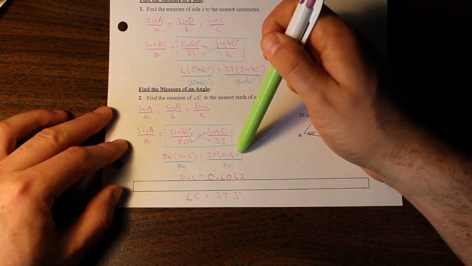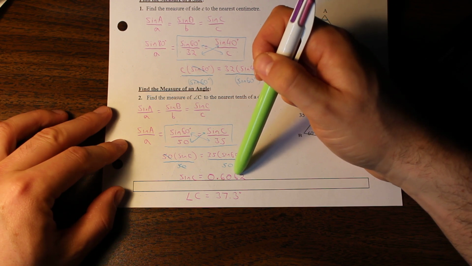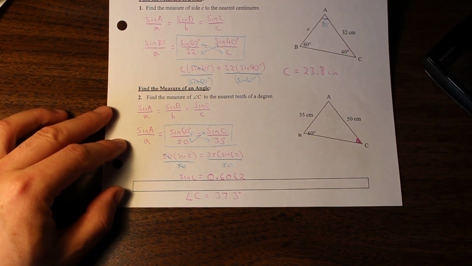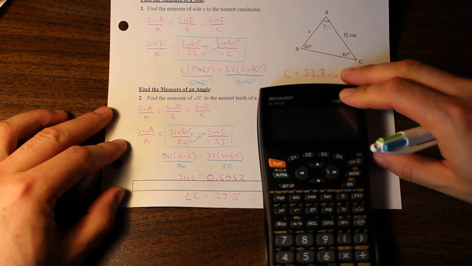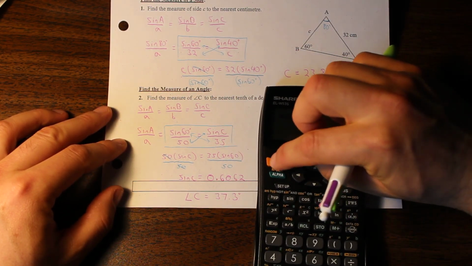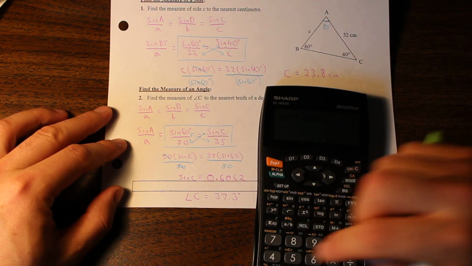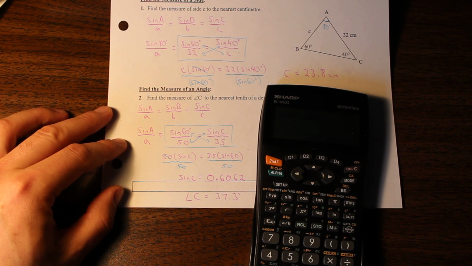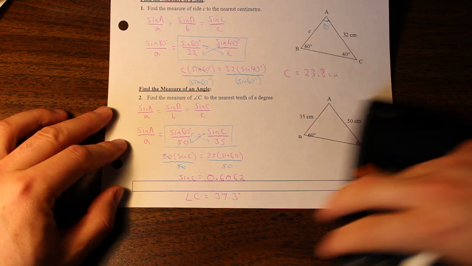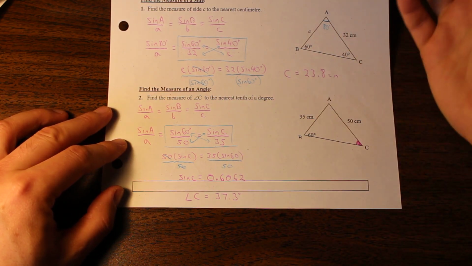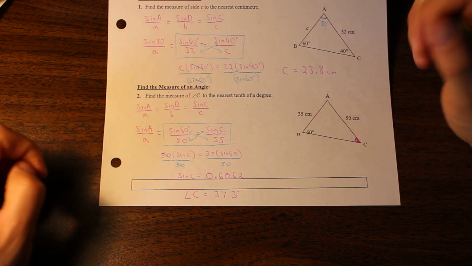I'm going to put that in the calculator, and what pops out is this. It's important to round to 3 or 4 decimal places here, because that isn't an angle. That's a trig ratio. What that means is you're going to use second function sine of 0.6062, and therefore you're going to get an answer of 37.3 degrees. So we're using the same process to find an angle as we do with SOHCAHTOA, except we're coming at the trig ratio a different way.